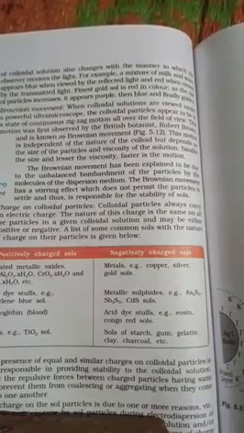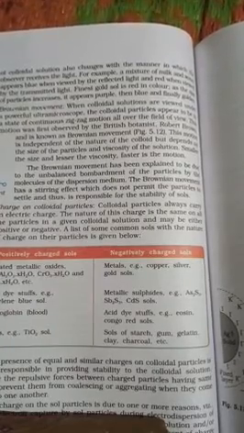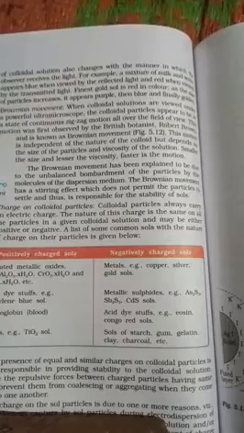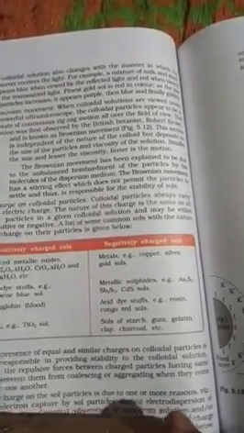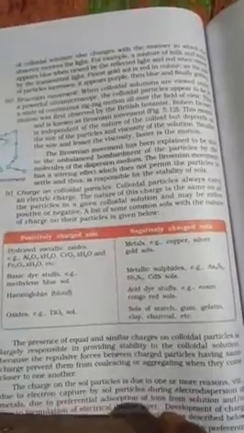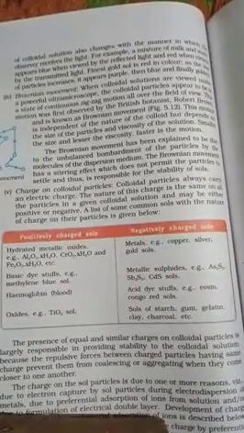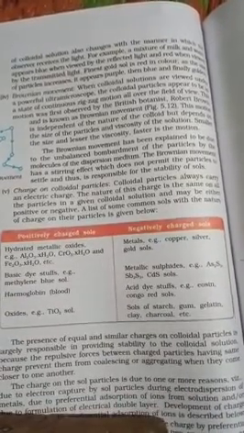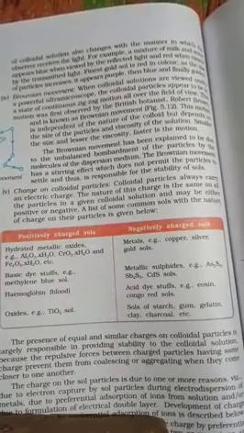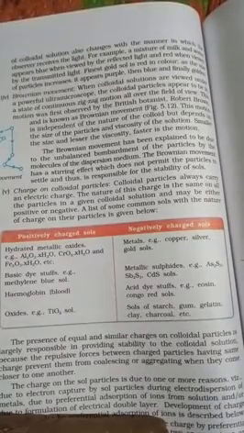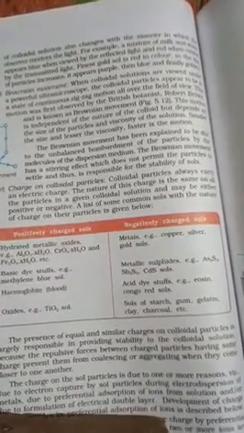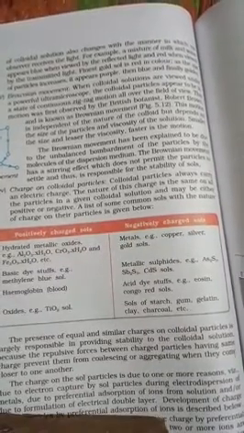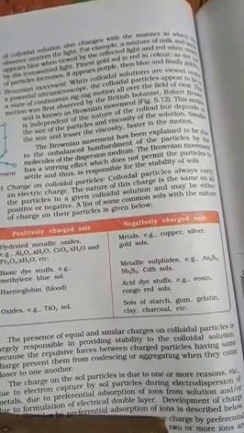So we have here some positively charged sols and some negatively charged sols in the table. Hydrated metallic oxides are of positive charge. Basic dyestuffs are also positive charge. Hemoglobin is also positive charge. Titanium oxide is also a positively charged sol.